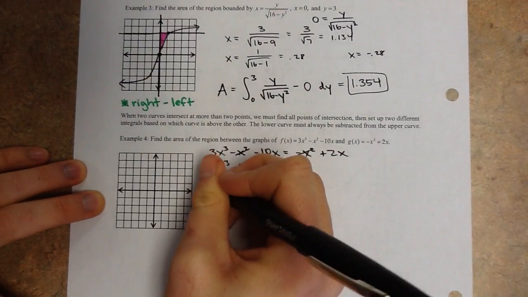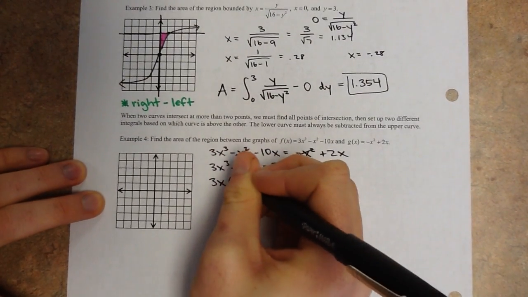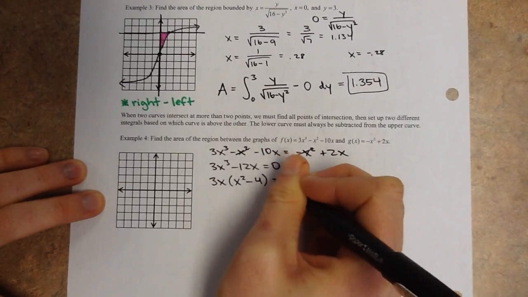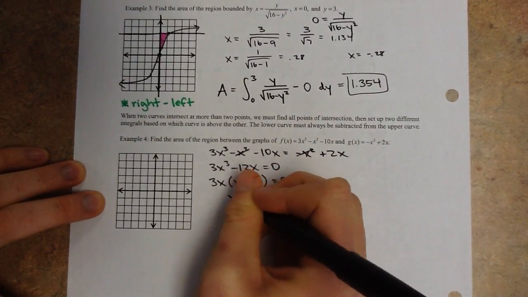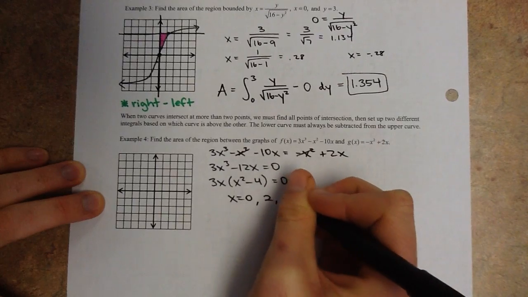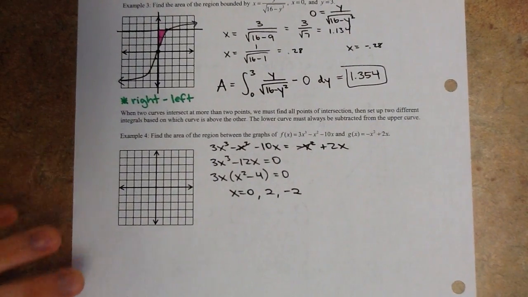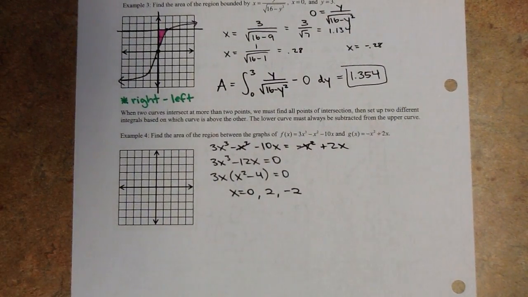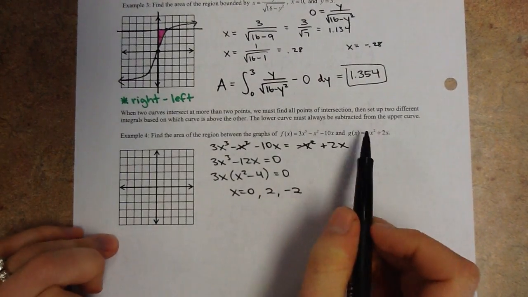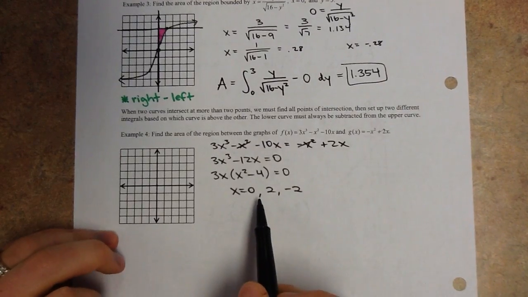Okay, I'm going to factor out a 3x, and I'm left with x squared minus 4. And so that gives me three intersection points. I have x equals 0, x equals 2, and x equals negative 2. Okay, so those are the x values. Then I'm going to plug the x values into either one of these equations and get my y value.